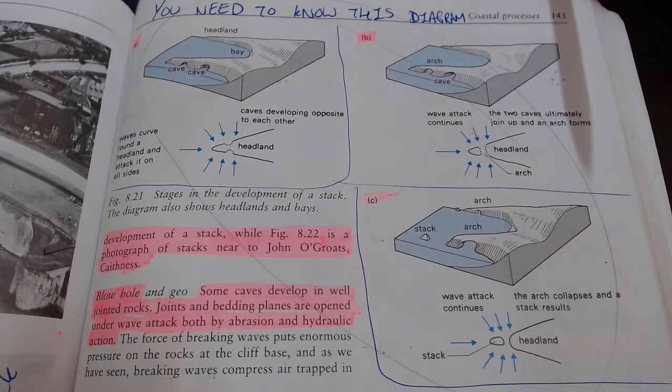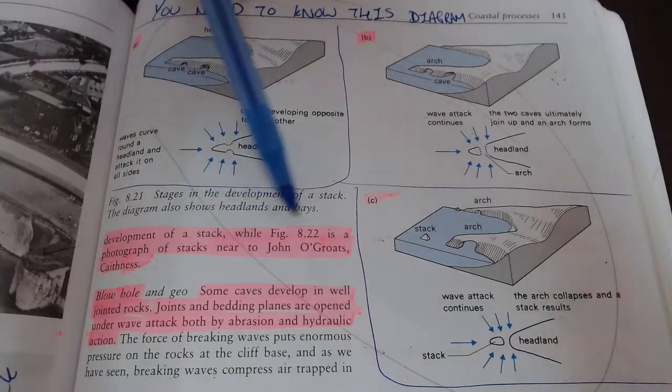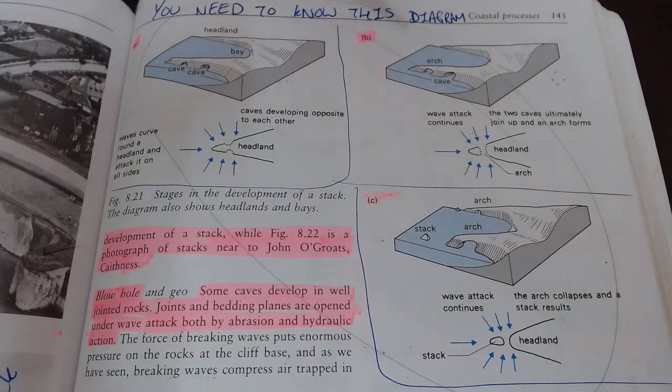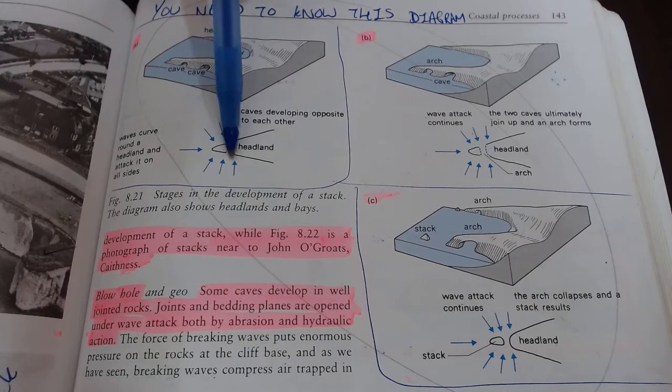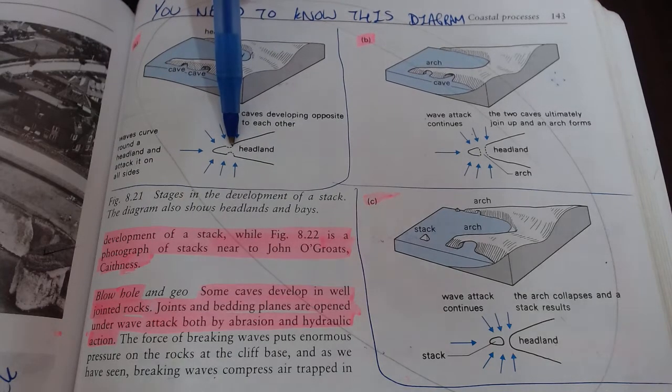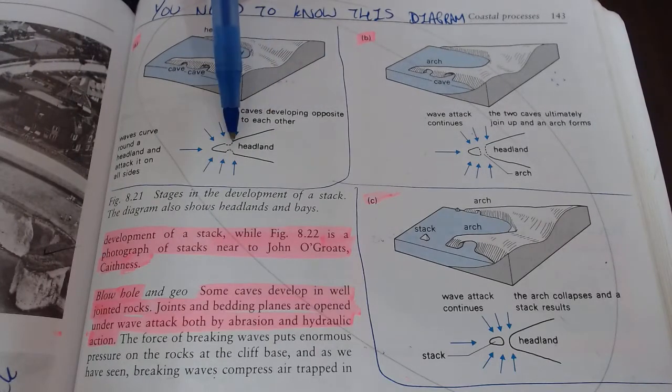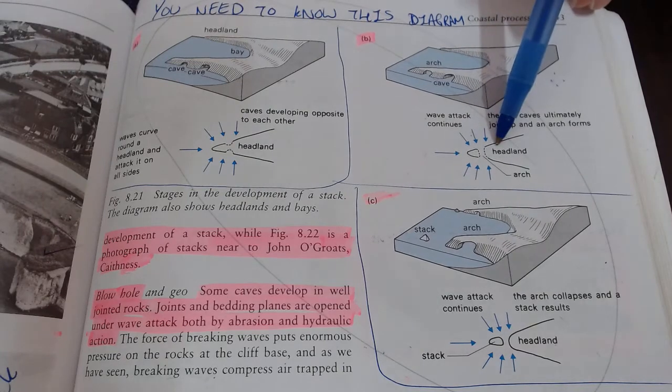So the development of a stack is photographed. We'll look at that in a second, and we'll go on to blowholes after. So what we have, again, look, headlands sticking out into the sea. The waves curve around the headland and attack it on all sides, just like my arrows earlier. So the headland is getting eroded on both sides, where you get a little cave forming on both sides. Caves developing opposite each other will eventually meet in the middle.